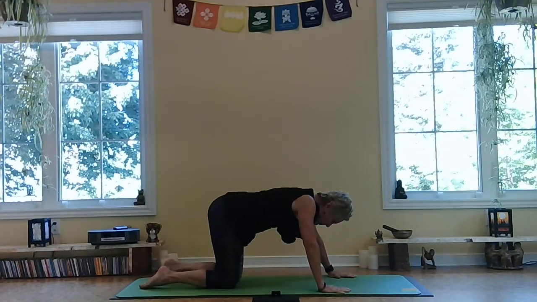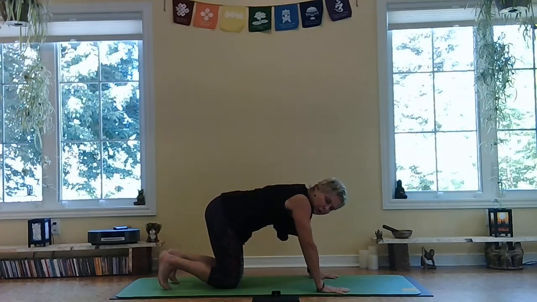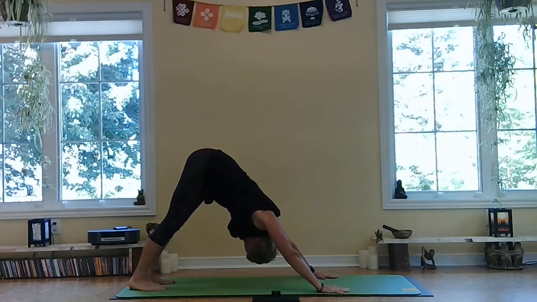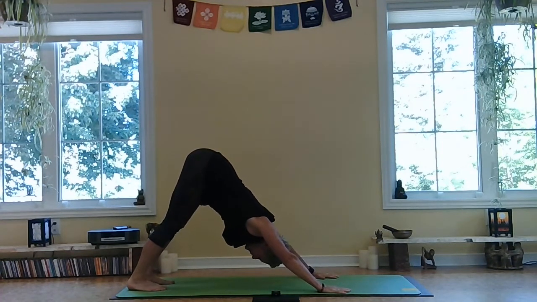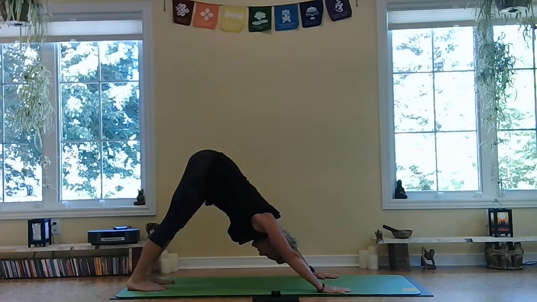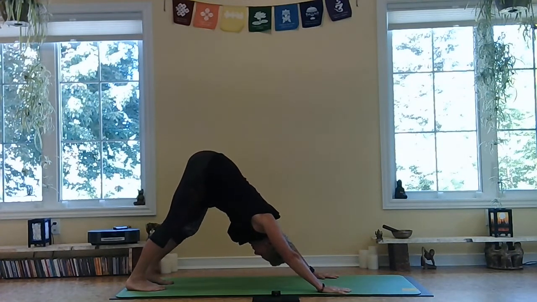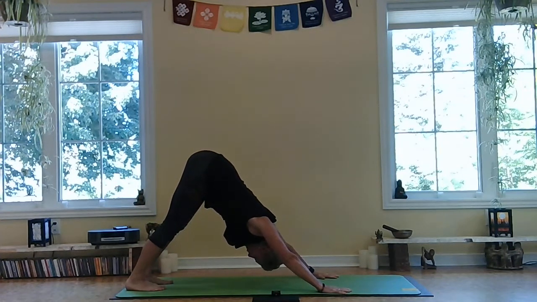And walking your way back up to table position, curling the toes under and pressing back into downward dog. And taking the tailbone to the ceiling. You're welcome to pedal the heels toward the mat one at a time, whatever allows you to connect with that sense of spaciousness in your body. Maybe it's by pressing the floor away with your hands. Maybe it's by rotating the neck, letting the head release and relax.